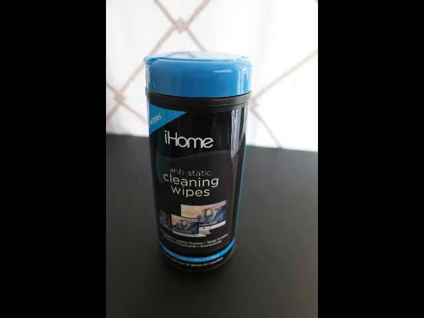Because you want to keep your monitors clean. You want to also wipe down your PCs and everything of that nature. And some people think it's okay to use alcohol wipes. It's not. It's just not good.